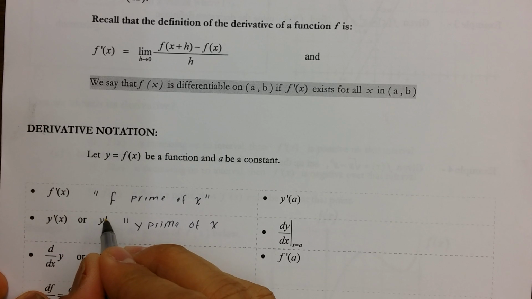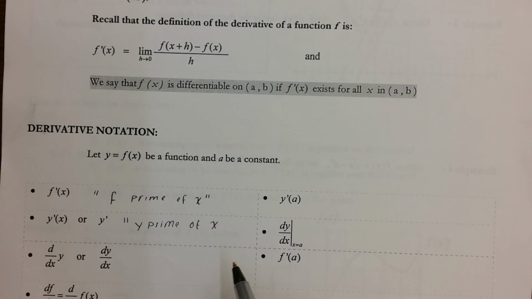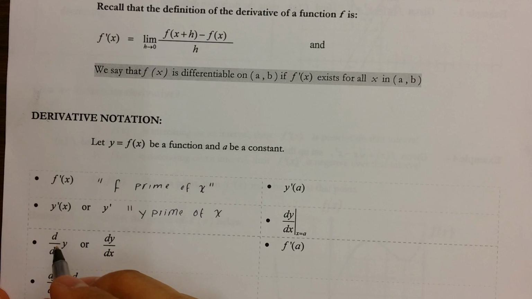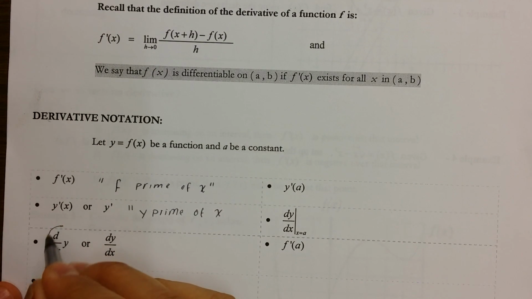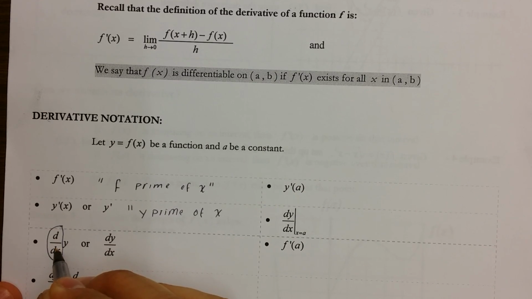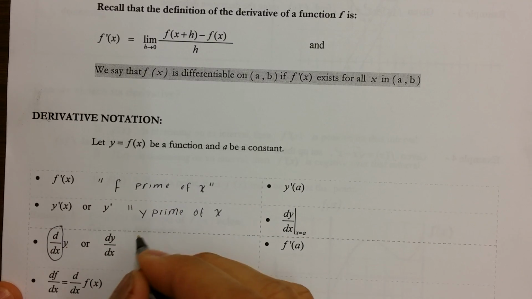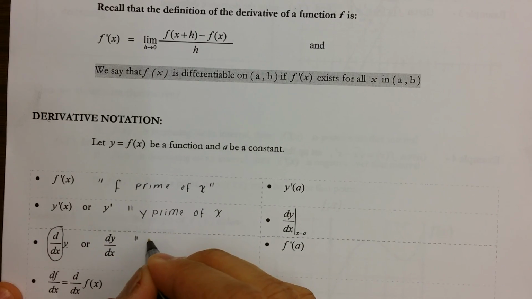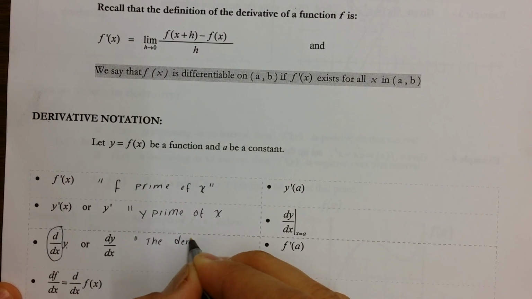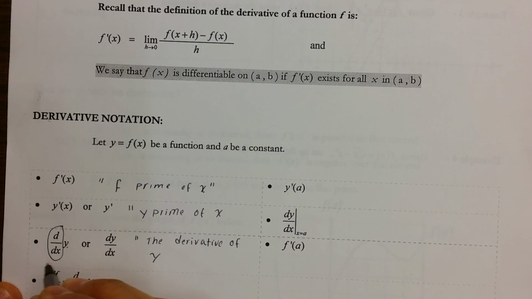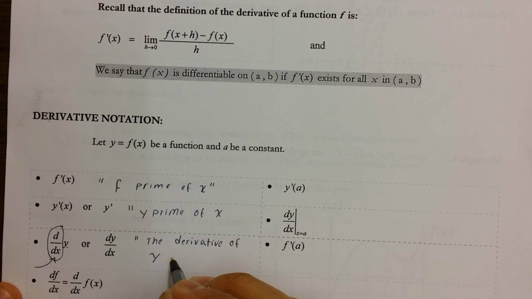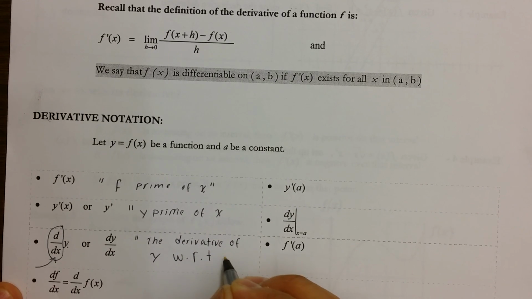That little apostrophe is referred to as prime. Other times you might see the symbol d over dx of y. This symbol right here stands for the derivative of y. Let's write that down. That symbol is the derivative of the function y, and this dx below signifies the variable that it is with respect to. So the derivative of y with respect to x.